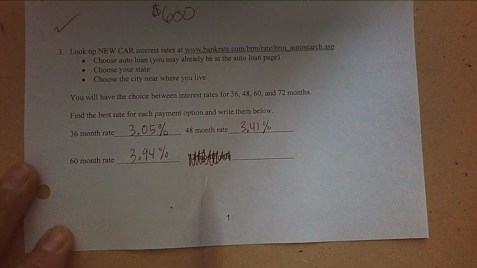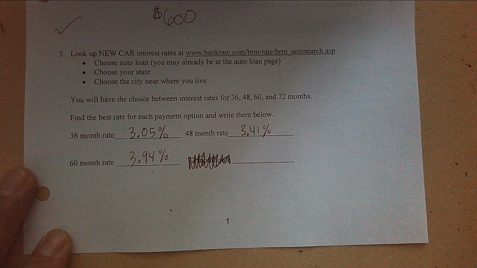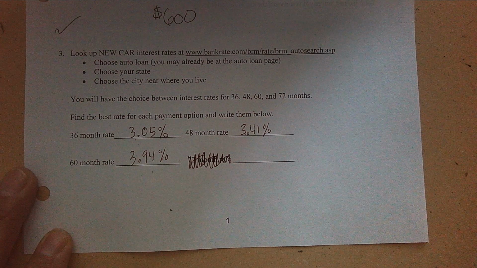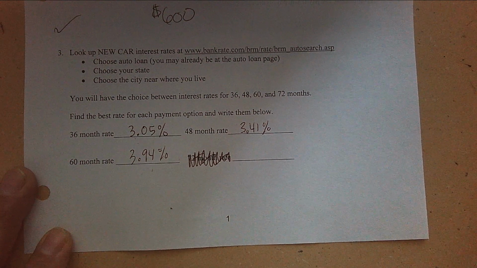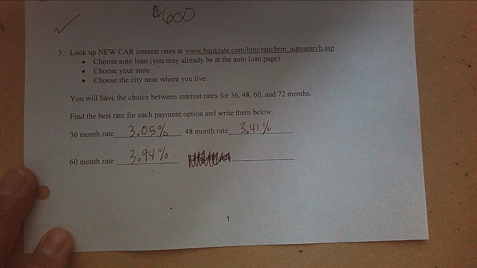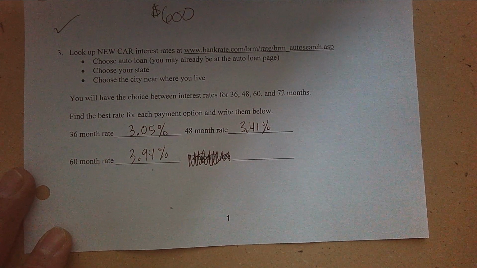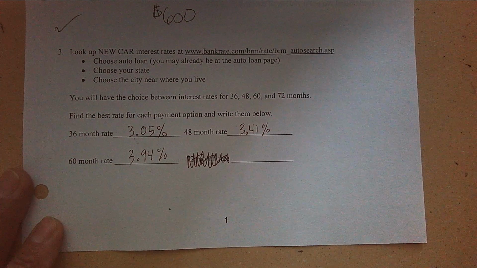What do you notice about the interest rates the longer you hold a loan? The shorter the time, the lower the interest rates. But if you hold the loan longer, the interest rates will always be higher. That's because there's a greater risk to whoever's giving you the money. Because you take more time to pay it off. You're more likely to be bankrupt or not pay it off. A short loan, you're more likely to pay it off. Okay, turn the page.